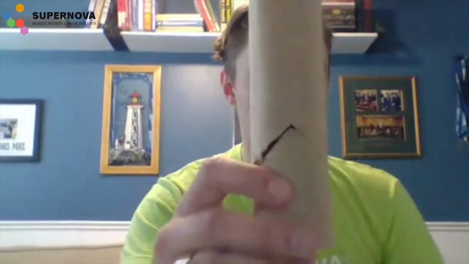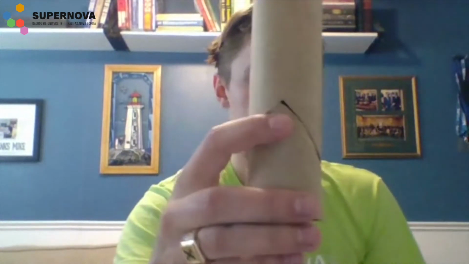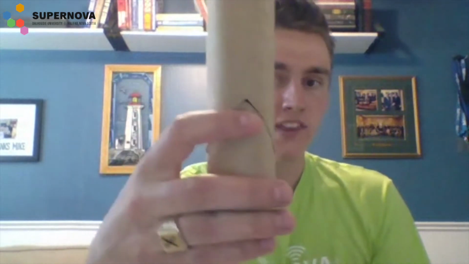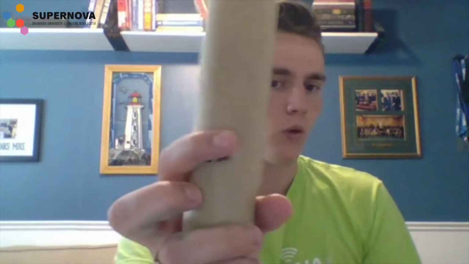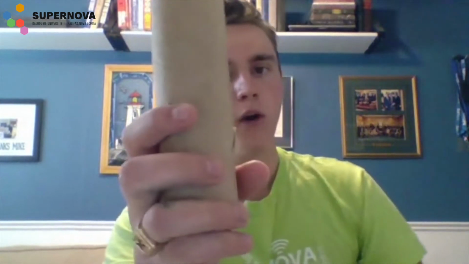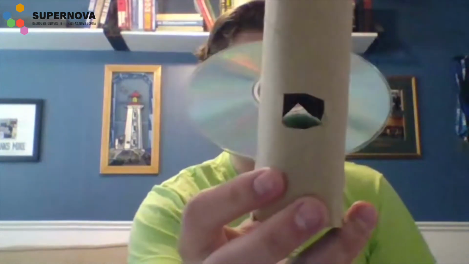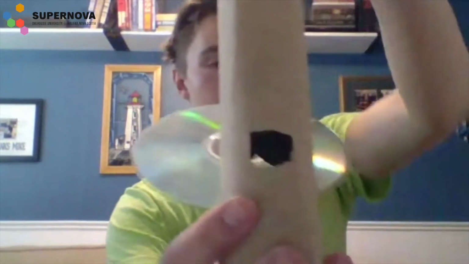So if you see here, I have my line right here where I will put my CD, but then on the exact opposite side, I have cut a little hole. So what is that for? Well, when I put my CD in, you want to be able to see the CD. And if you look up in the sky, you'll start seeing more of the spectrum. It will be broken up more.